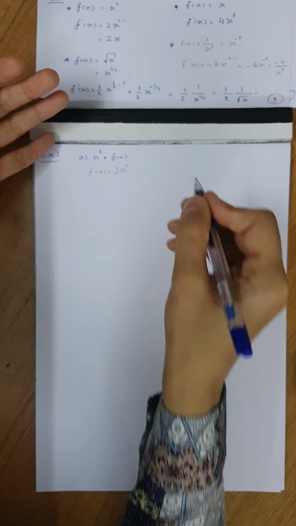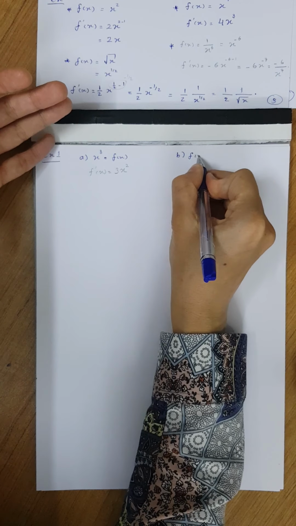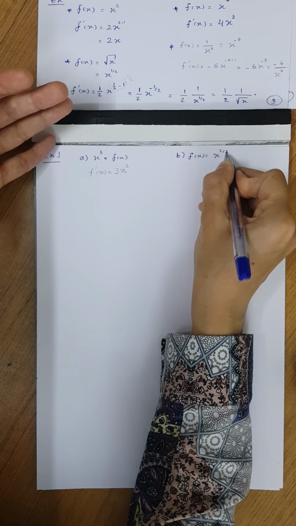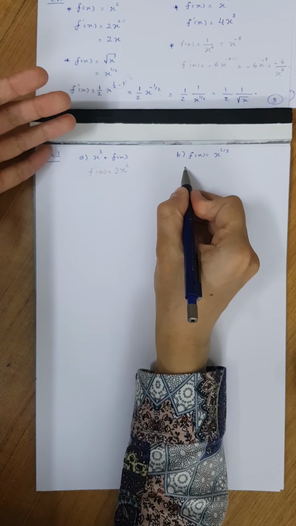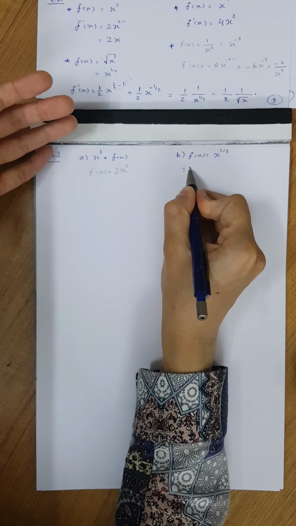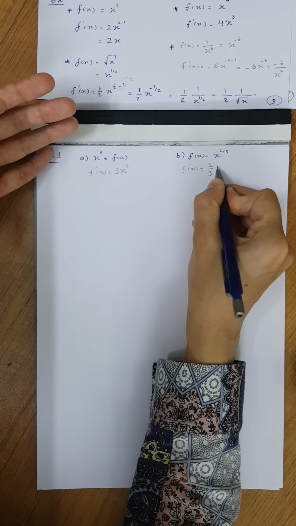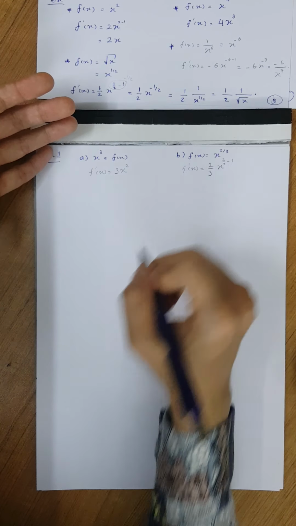The second one, we have got b, f of x is equal to x to the power of 2 over 3. If you want to find the derivative of this one, how do you find it? F prime of x is equal to 2 over 3, x to the power of 2 over 3 decreased by 1.